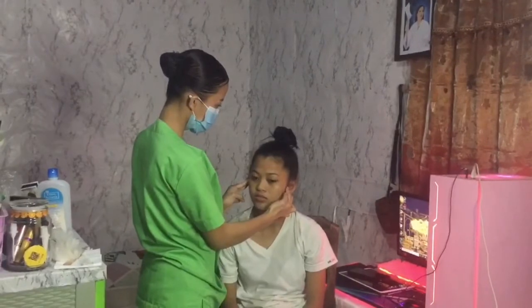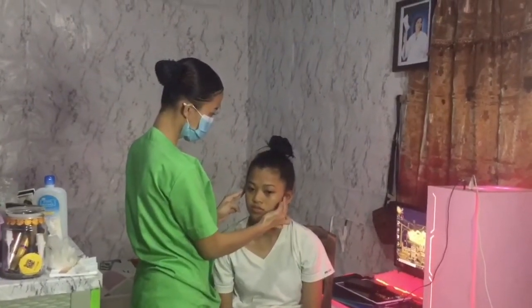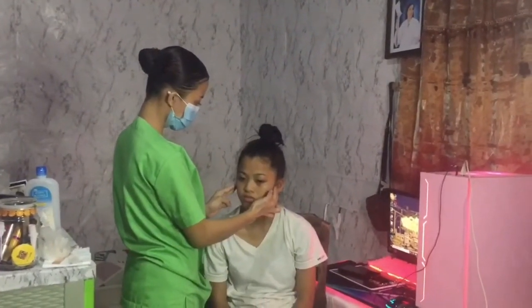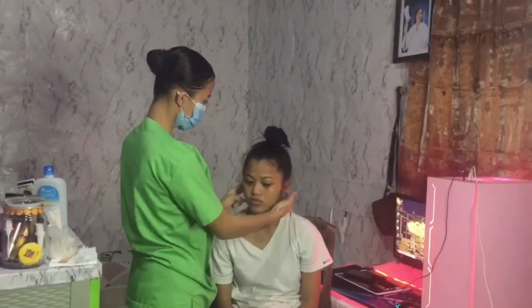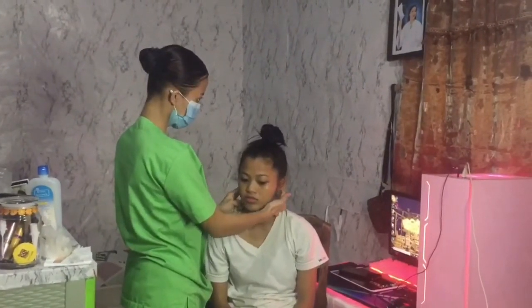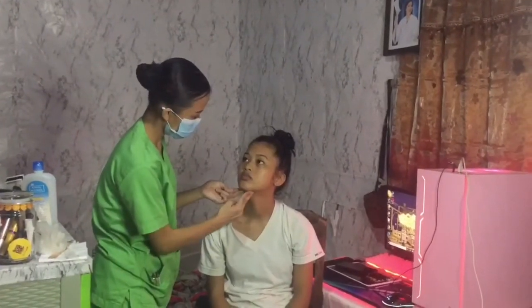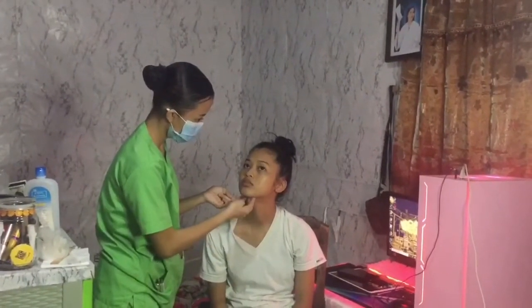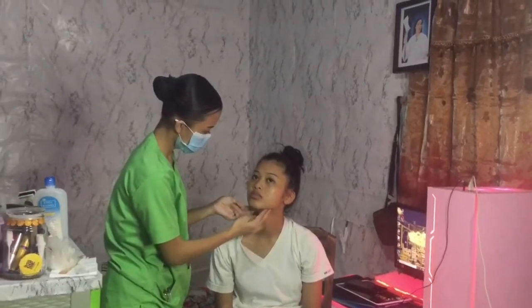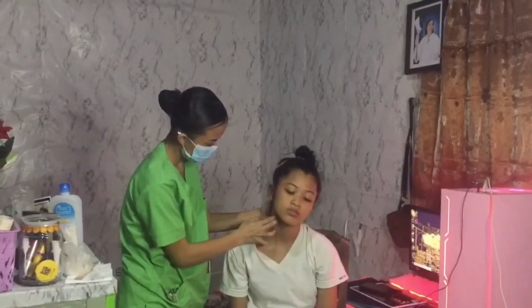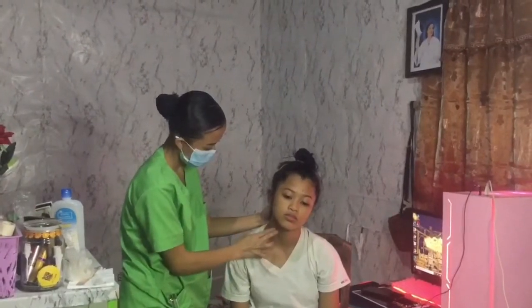Inspect and palpate in front of and behind the ears, under the chin, and in the anterior triangle for the anterior cervical lymph nodes.